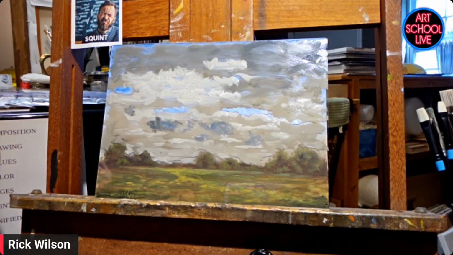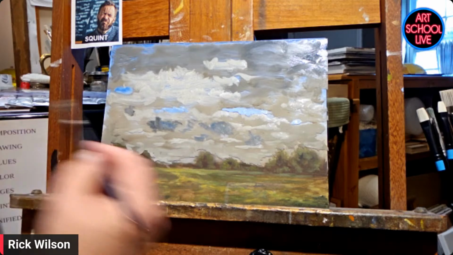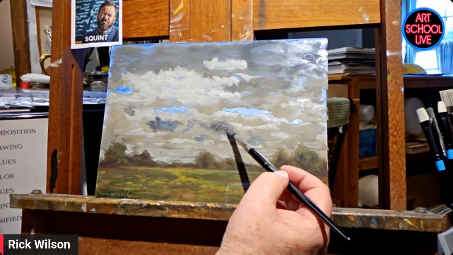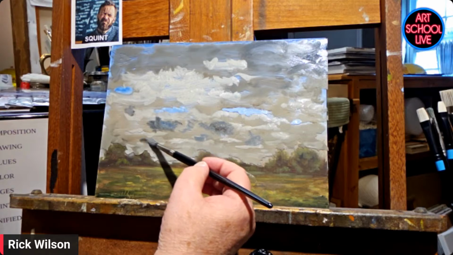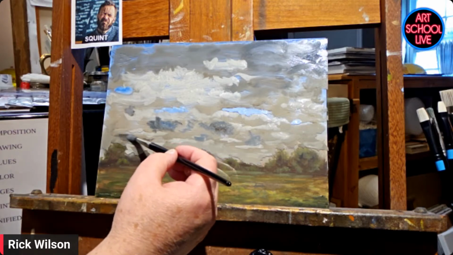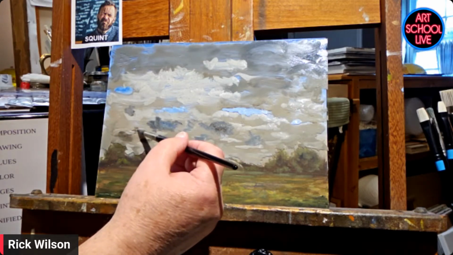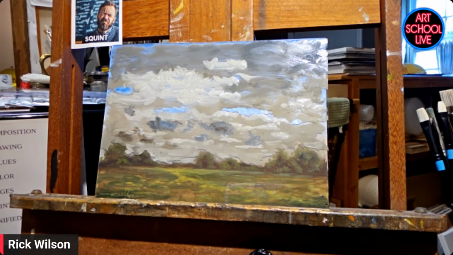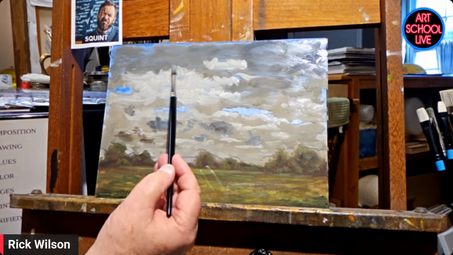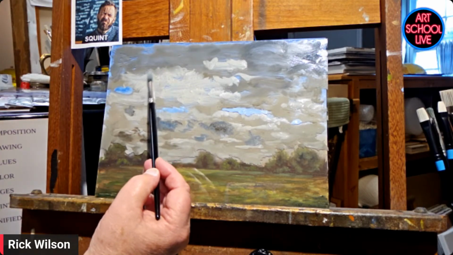But they're a little closer to the ground and generally in shadow. So this would be after a rainstorm and things are starting to break up.